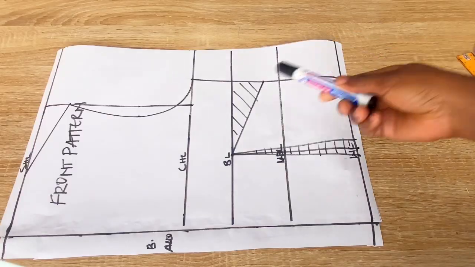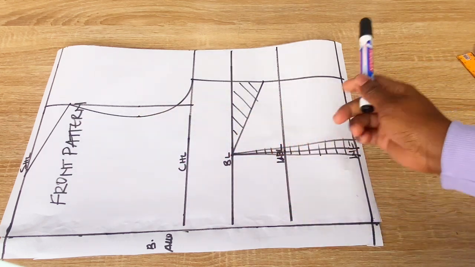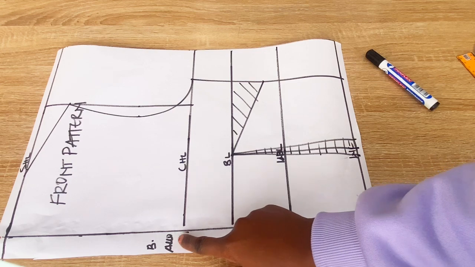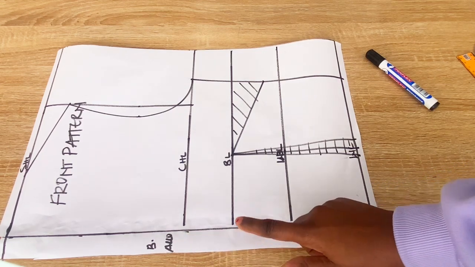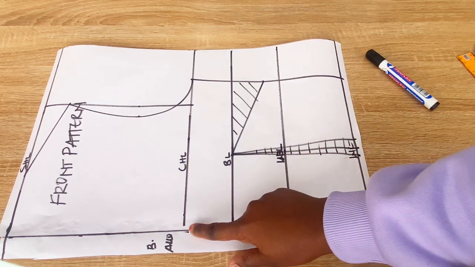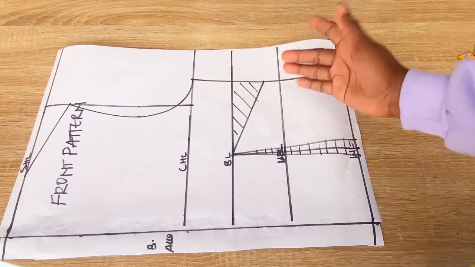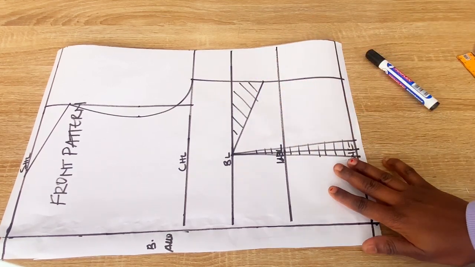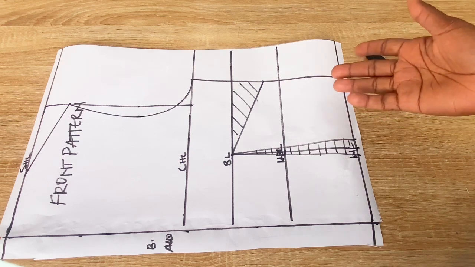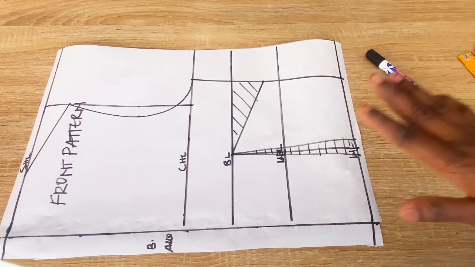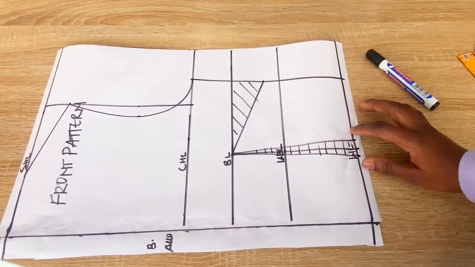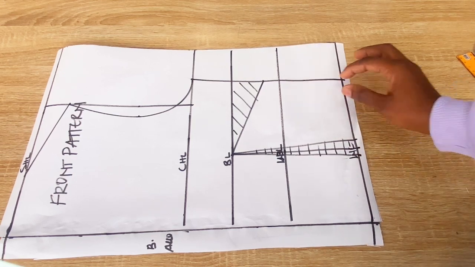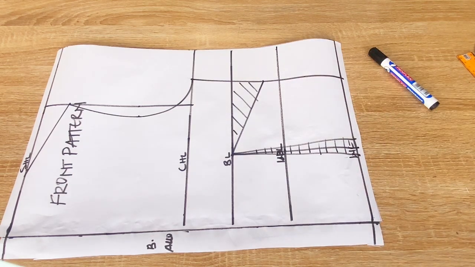I am starting with the front pattern and I have my basic bodice pattern on the table. The first thing you're going to do is to leave a space of 1 inch for your button allowance by the side of the pattern. You already know how to draft a basic bodice. I have my waist dart and the bust dart on the pattern. Like you already know, the allowance for the waist dart is included in the waist measurement. That is the only allowance on this pattern. The waist dart allowance is included in the pattern.